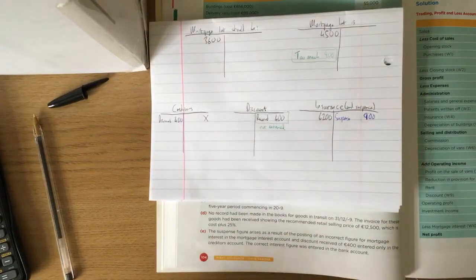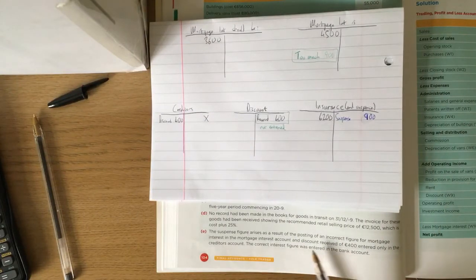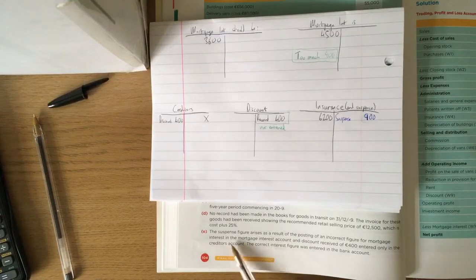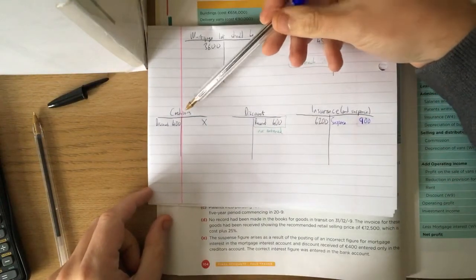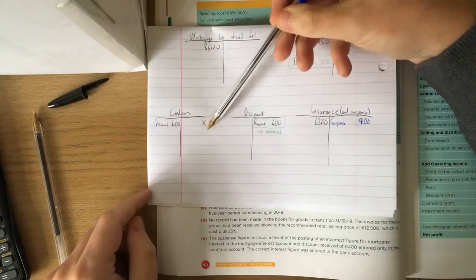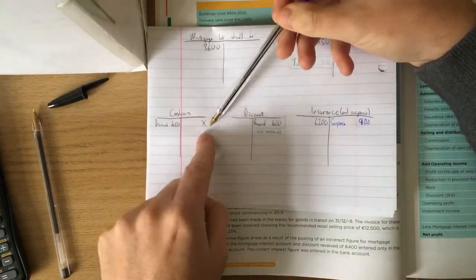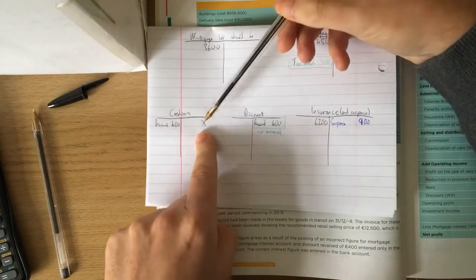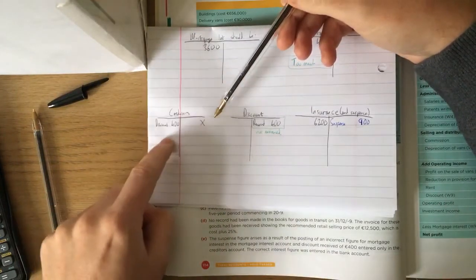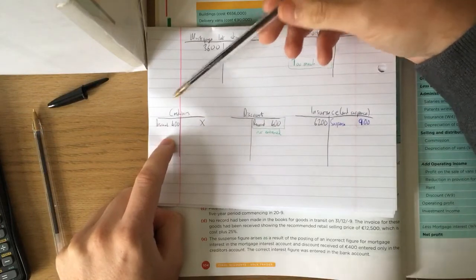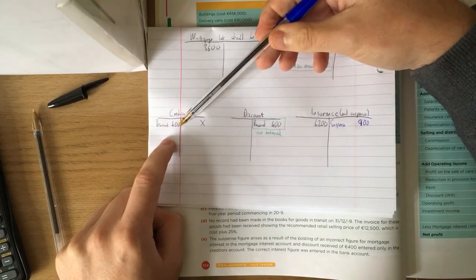The other entry then, so discount received of 400 was entered only in the creditors' account. So the balance normally in the creditors' account is on the credit side. It's a current liability, so it is whatever it is in the question. If I give someone a discount, it reduces the creditors' balance because I'm saying they don't need to pay me that €400 anymore.